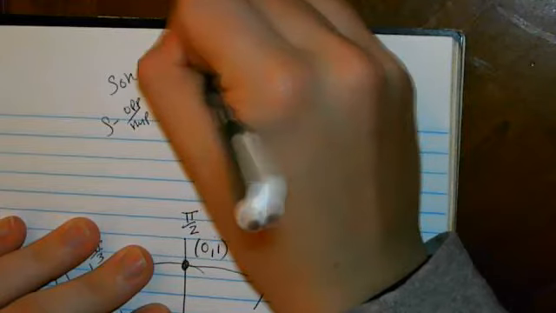So thinking about this as SOHCAHTOA, again, sine is opposite over hypotenuse. Cosine is adjacent over hypotenuse.